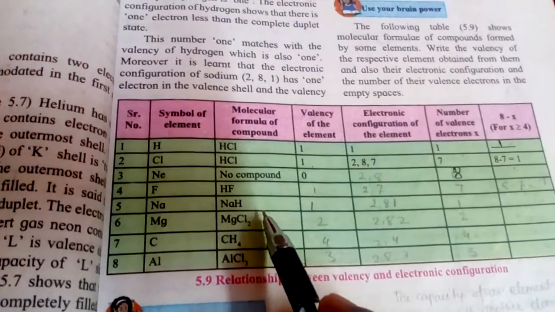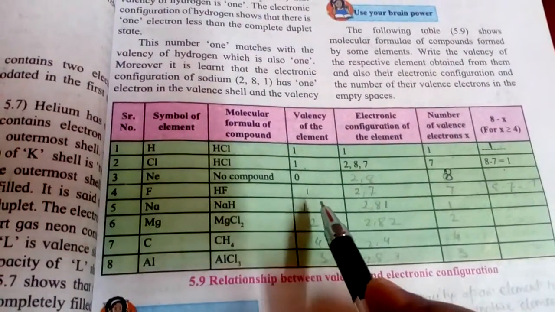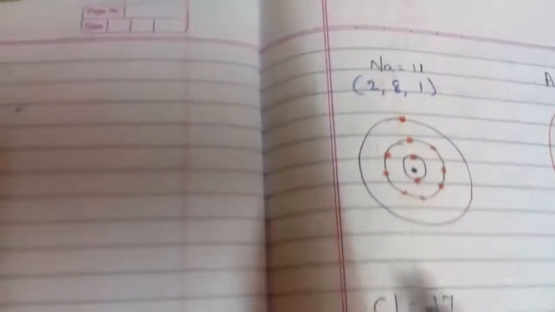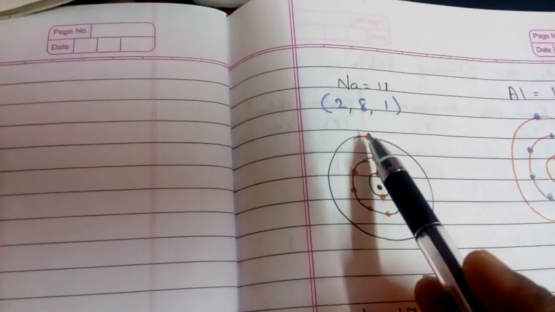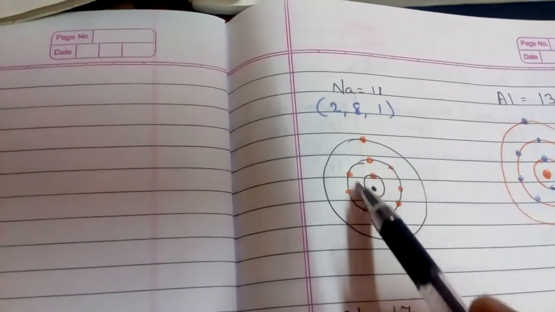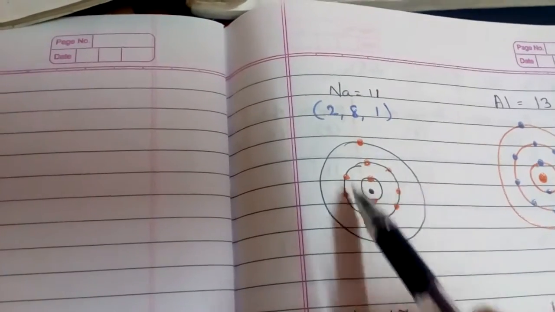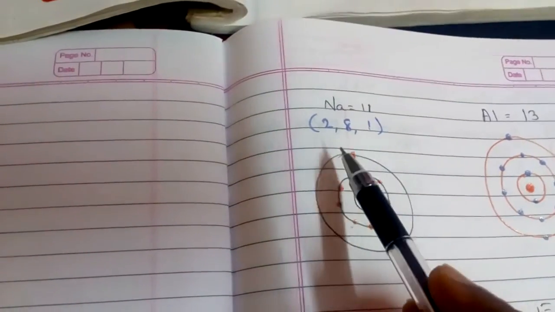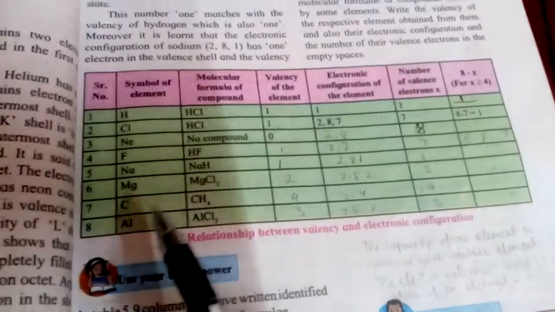Sodium hydride. Now this sodium again is having valency 1, as I've taught you over here. See, sodium's valency is 1 because it has 1 electron in its outermost shell. Losing 1 electron, the second shell will become the outermost shell with 8 electrons. So it will be completing an octet in its outermost shell. So valency of sodium is going to be 1. Its electronic configuration is 2, 8, 1.